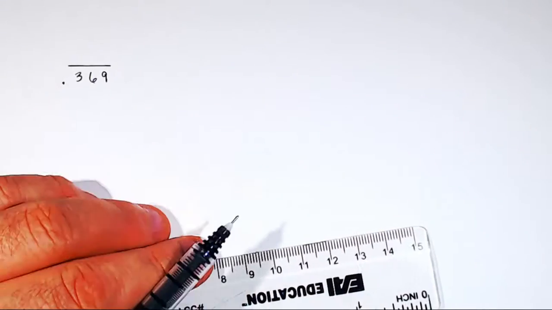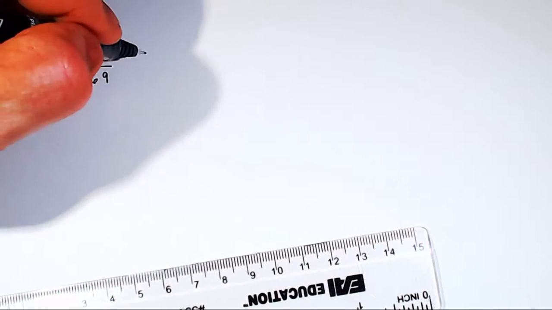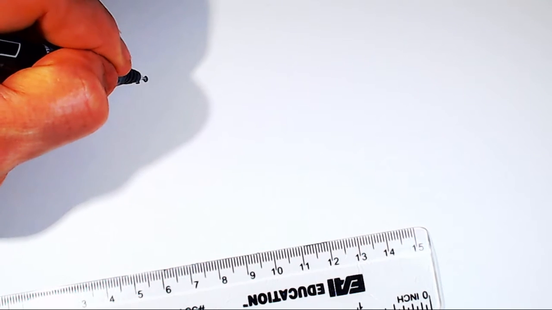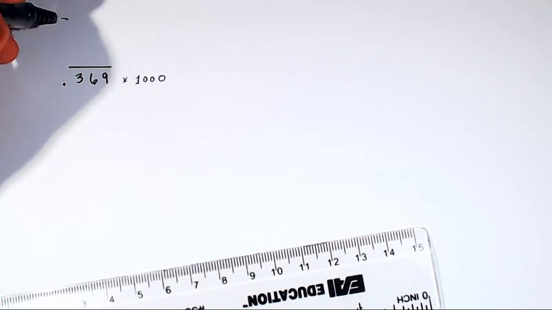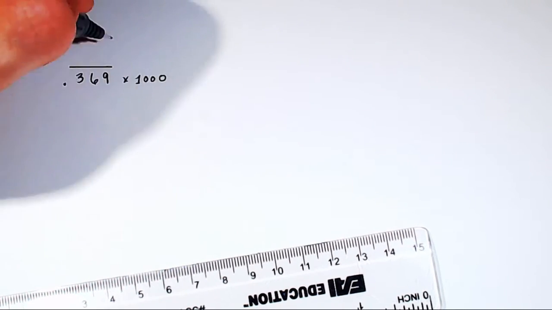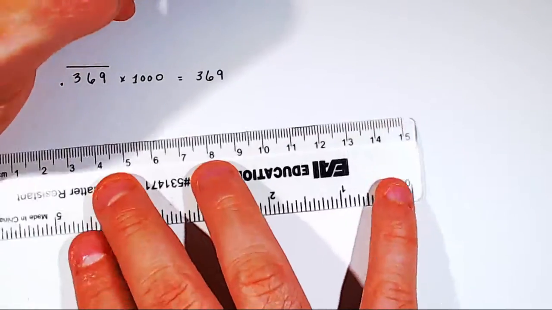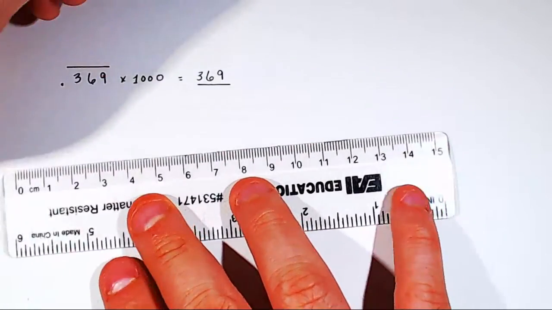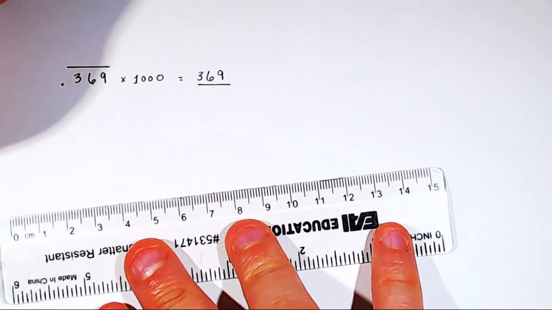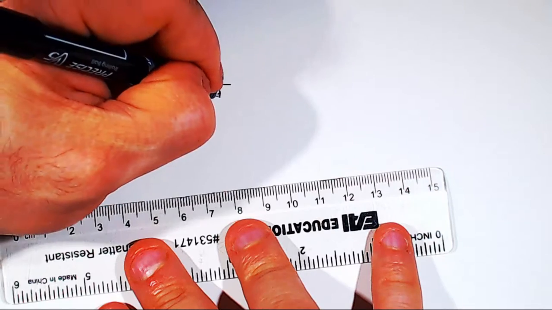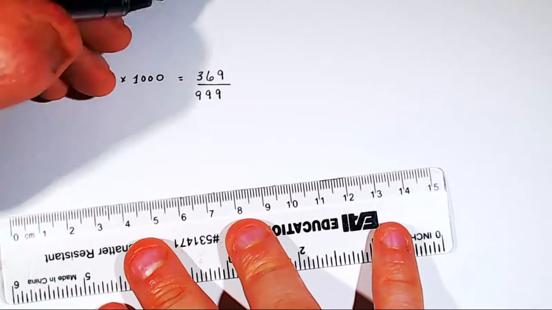So 0.369 repeating. Well, we're going to multiply again by 1,000. And then that will give me 369. We'll divide by 1,000 minus 1, which is 999. Now it's the fun game of prime factor.